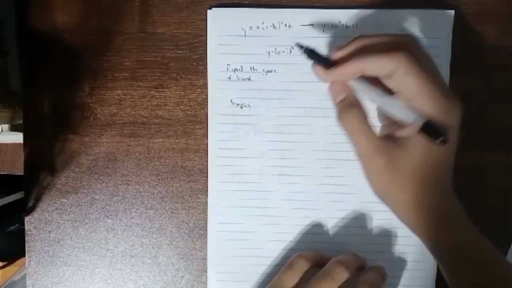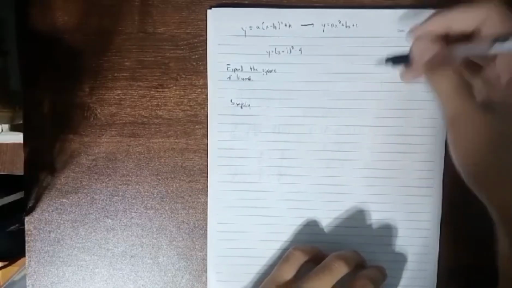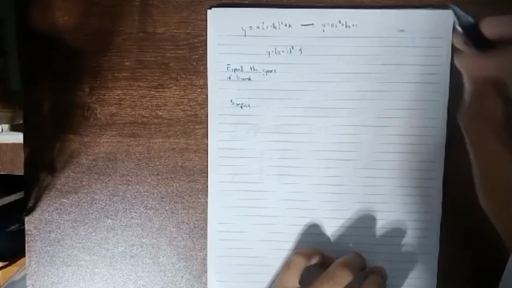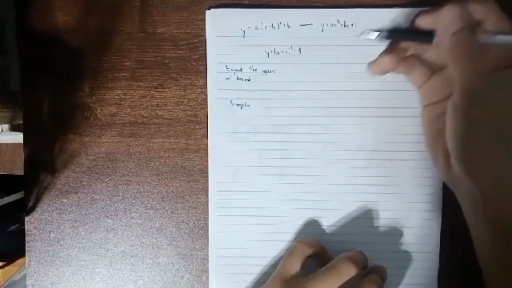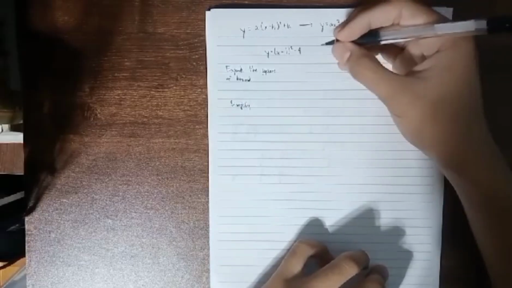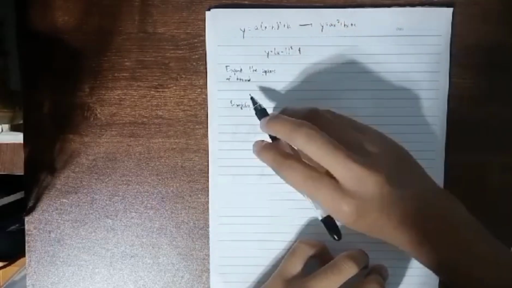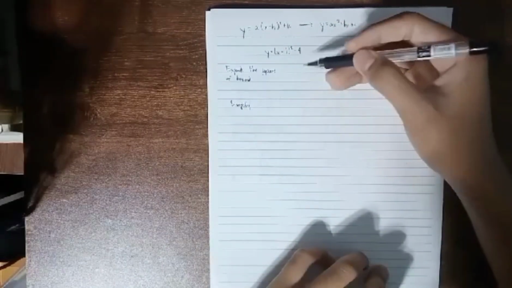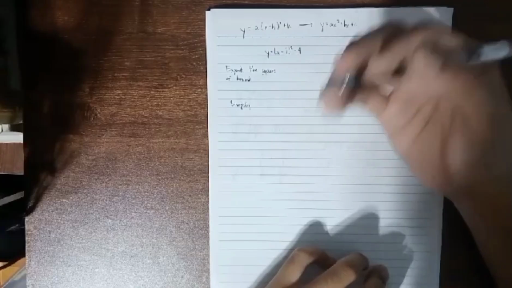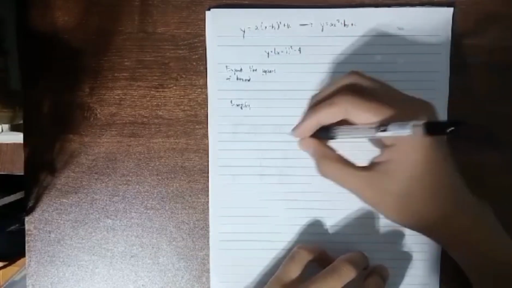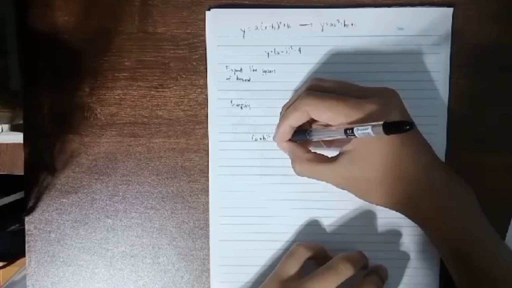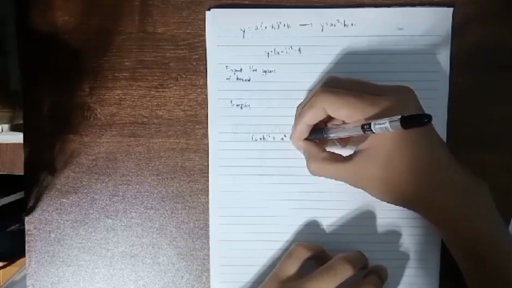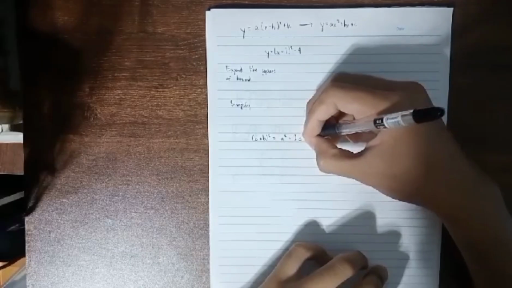So in our next example, we are going to turn the standard form of the quadratic function into the general form. So our first example, y is equal to x minus 1 squared minus 4. First, we are going to expand the square of binomial. The formula in expanding a square of binomial is a plus b squared is equal to a squared plus 2ab plus b squared.